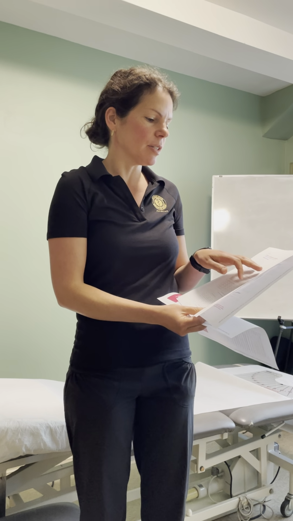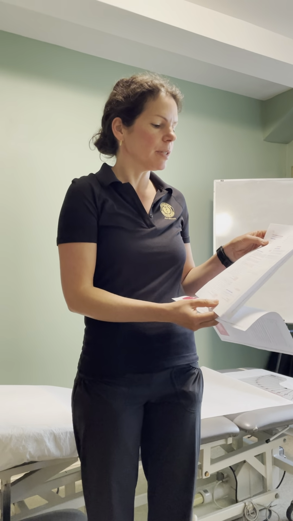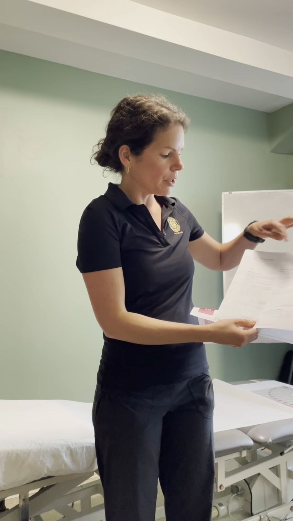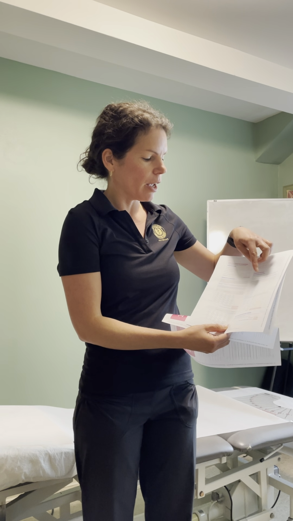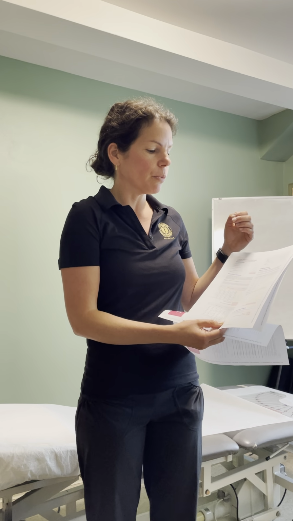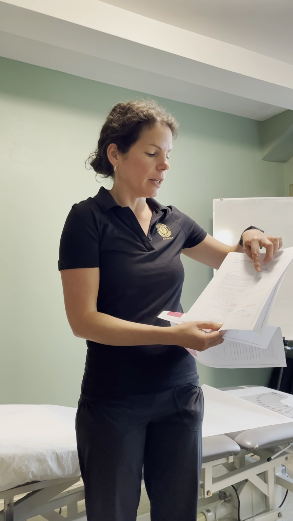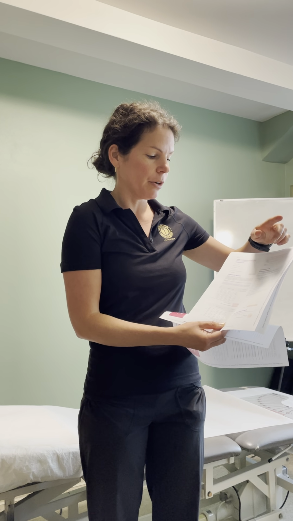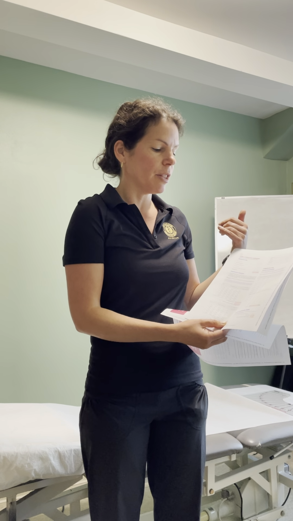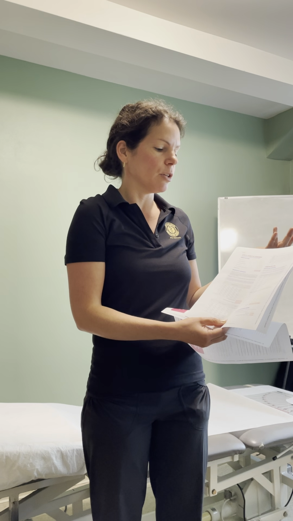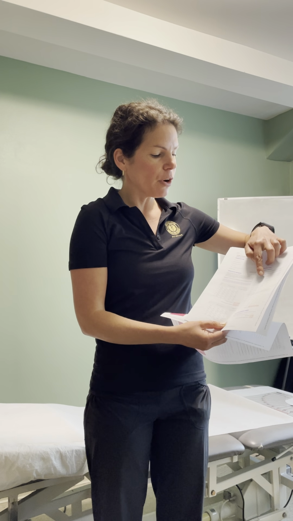Okay, so the next section is the concentration section, or digits backwards. You'll see that there are 6 lists of digits, and as you go down the list, more digits are added. As the practitioner, you'll read the list of digits in the order that they're shown on the page, and then the athlete will repeat them back to you in the reverse order. So for example, 142, the athlete would say 241.